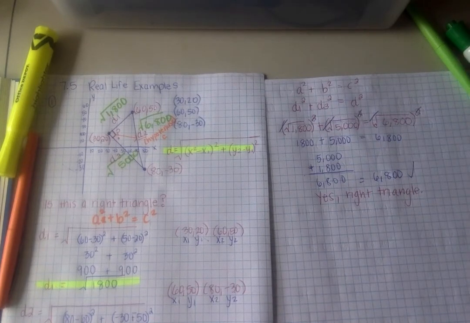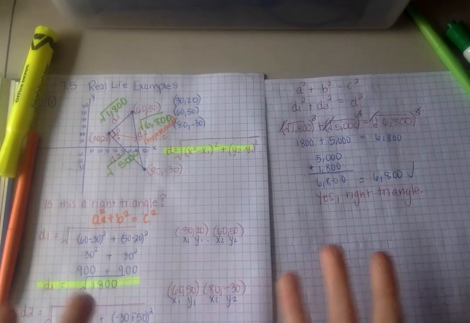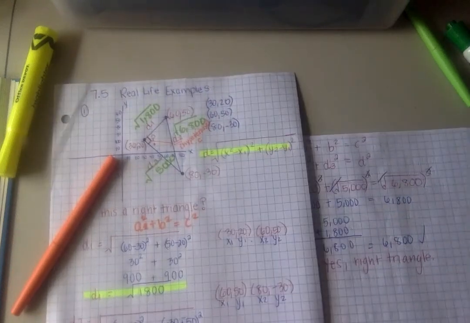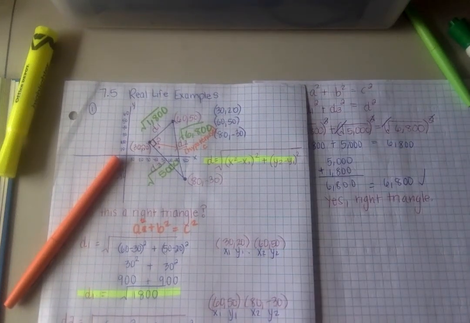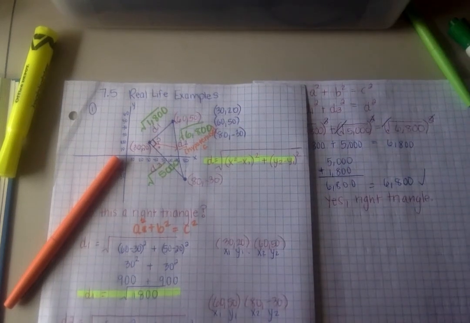All right, so that's just an example. You work on finding your distances between points. If you have any questions, please let me know. And go ahead and work on some of your practice problems, and we will go over the answers tomorrow.